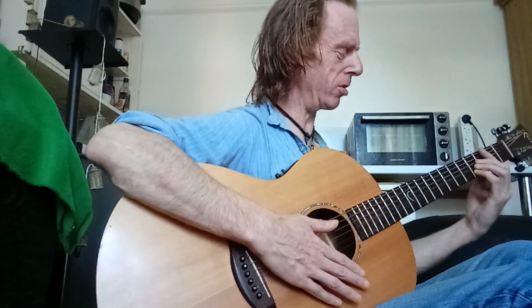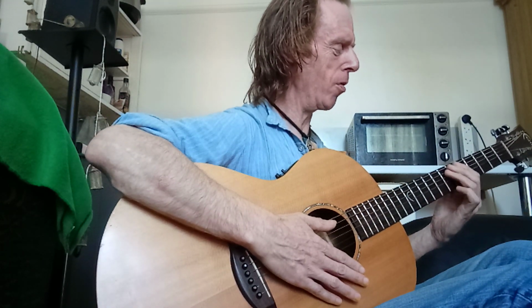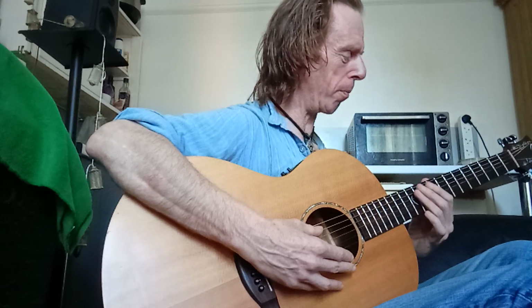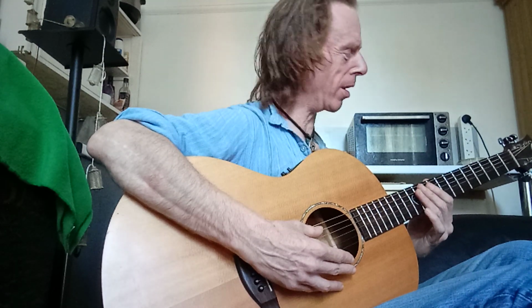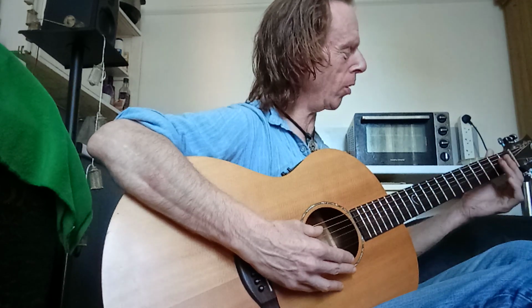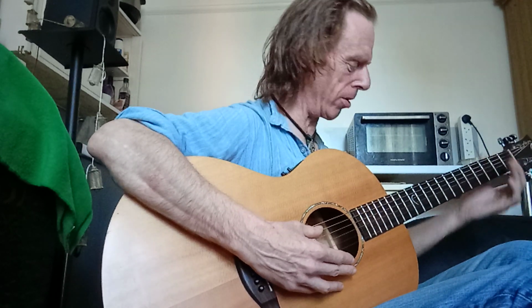So B major would be the subdominant, because it's a fifth away from the 5 chord in the key of A. So you go a fifth up. If that doesn't make too much sense, I'll show you an example of this.